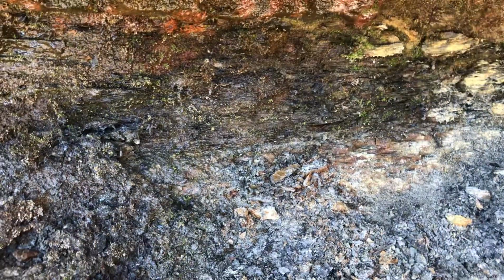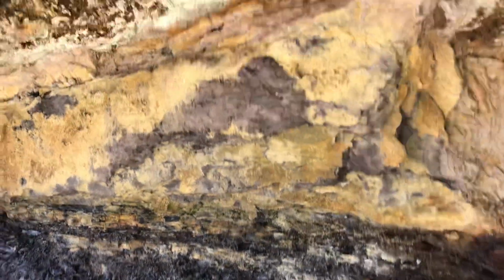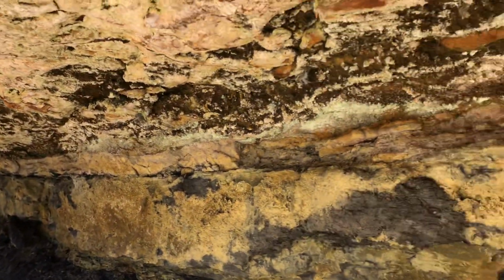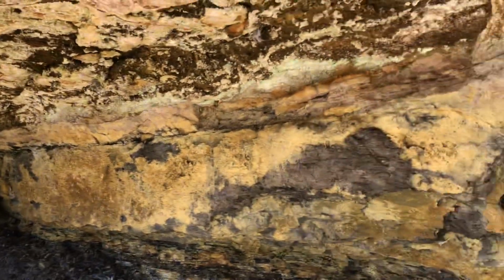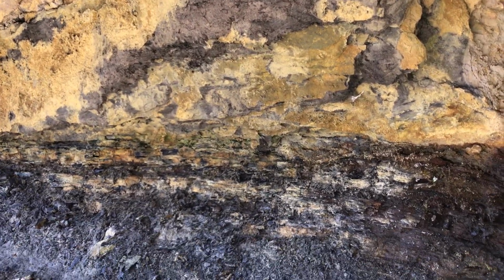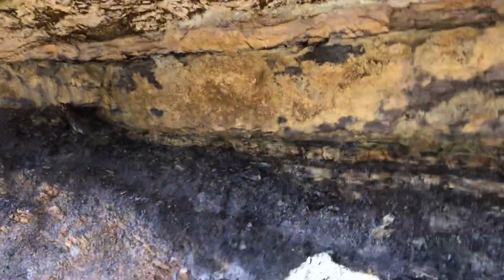I'm underneath a sandstone bed here, and right underneath there, that is all laminated black carbonaceous shale again. Sandstone above. Another low angle surface there, dipping to the left. Flat surface, end of the sandstone, base of the sandstone, and beneath that, this thinly bedded, laminated carbonaceous shale.